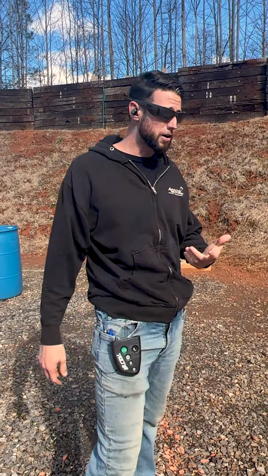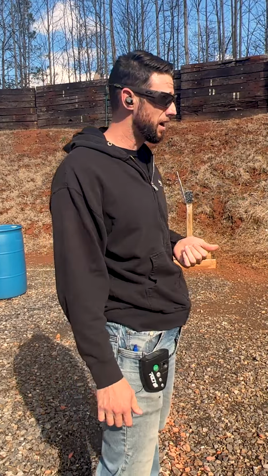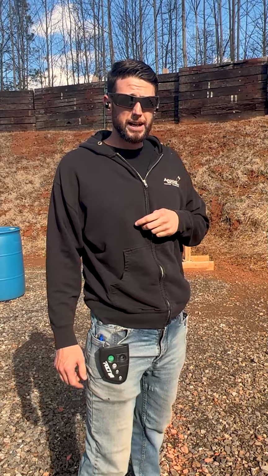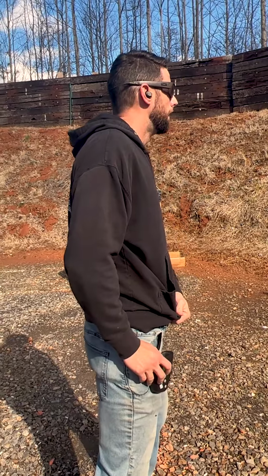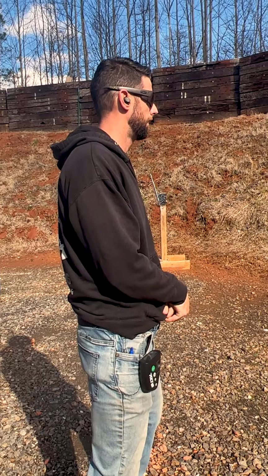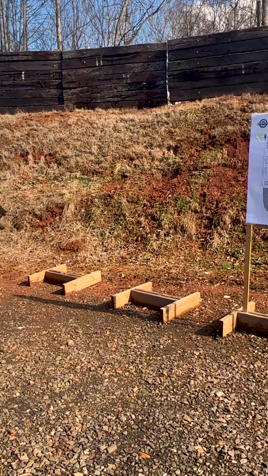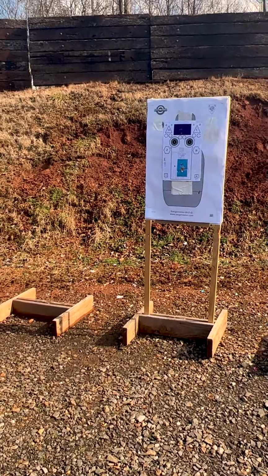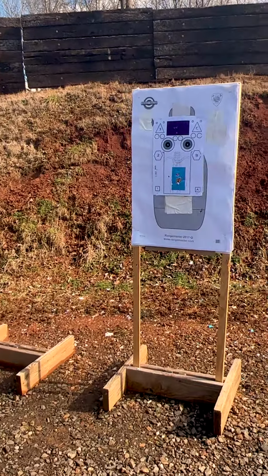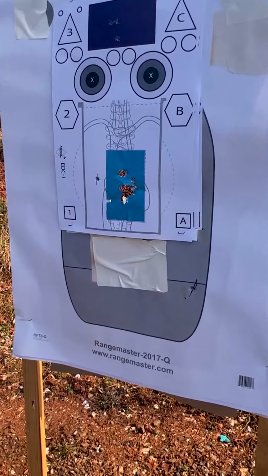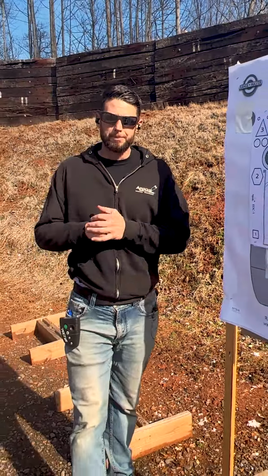Now, if you've made it this far clean, you've got to be real deliberate about making your hits here and staying within the time. 2 rounds in the blue index card, 1 round in the purple index card, you have 3 seconds. All in, 219. Let's take a look at them. All right, so there you have it.